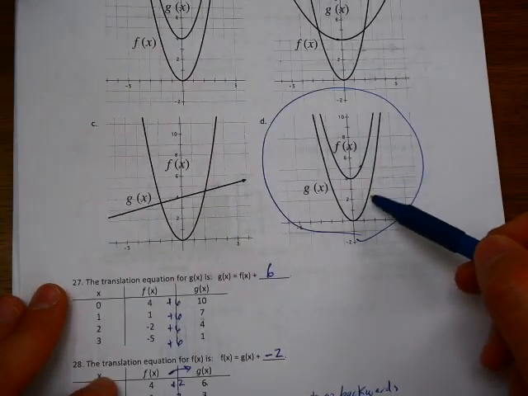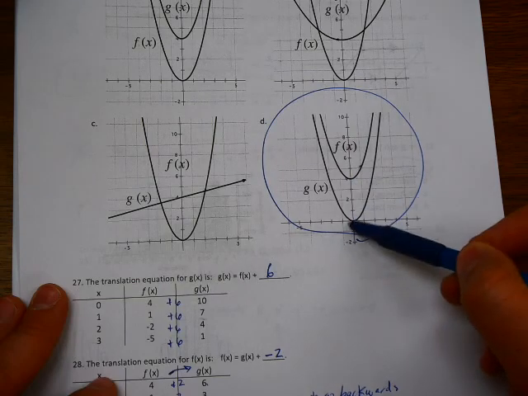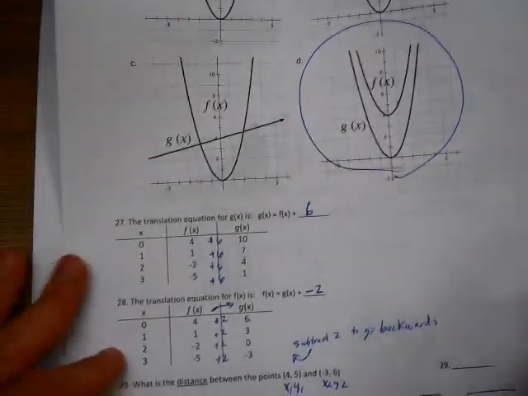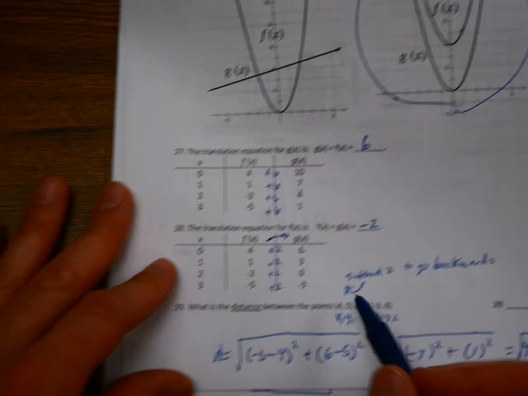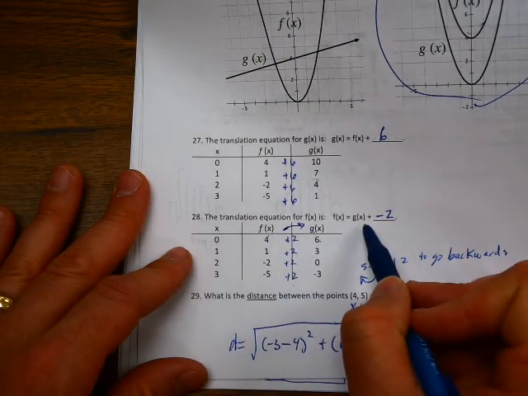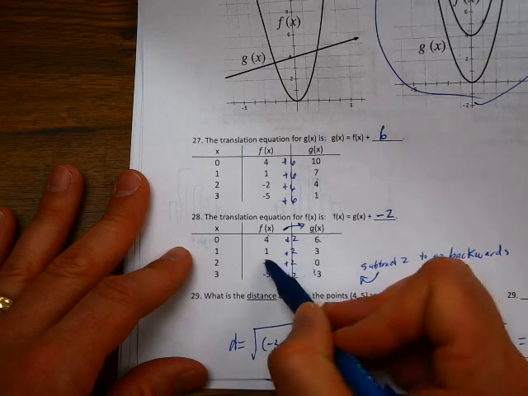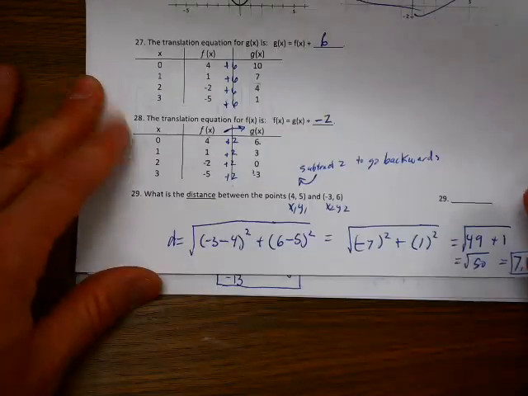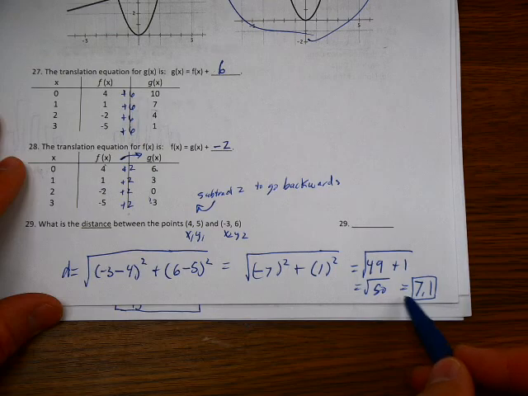26, g of x is below, so f of x is 4 above. Here, the shift up is 6. Here, going this way to that way, you're adding 2, but they're asking you to go backwards the other way, from this to that, so I subtract 2. Distance formula on 29. Using that, I get 7.1.